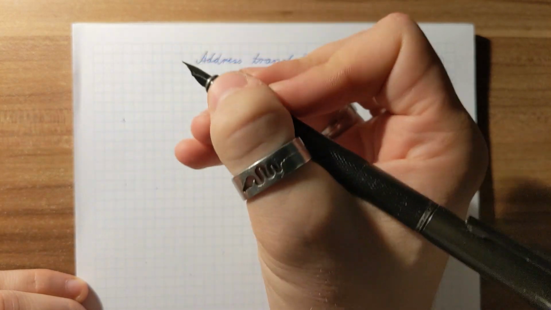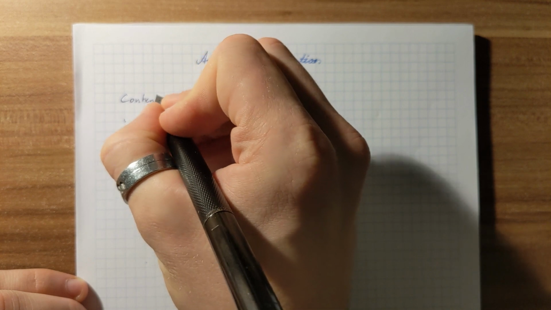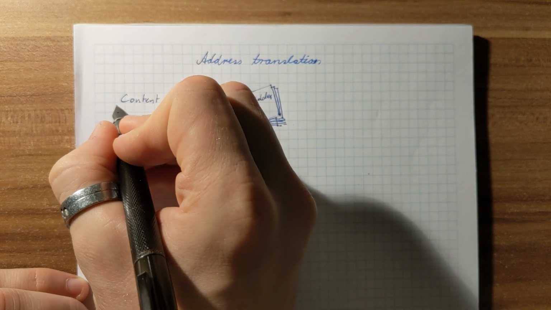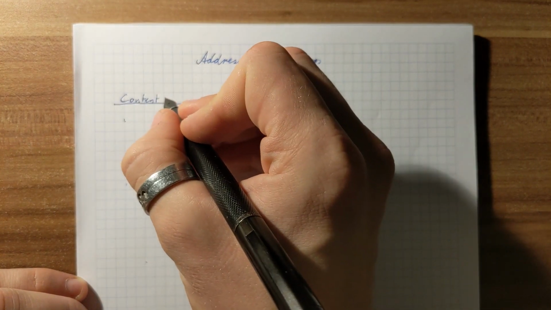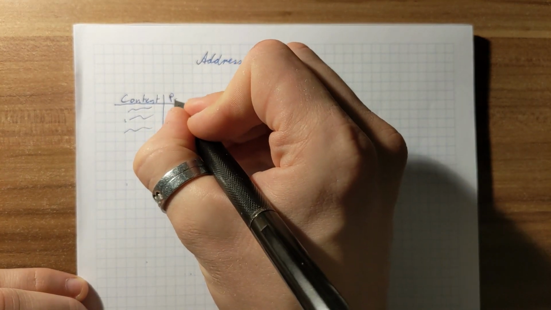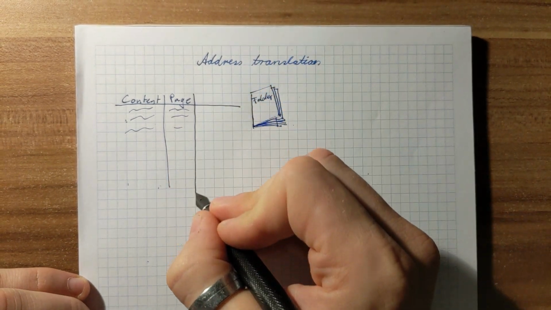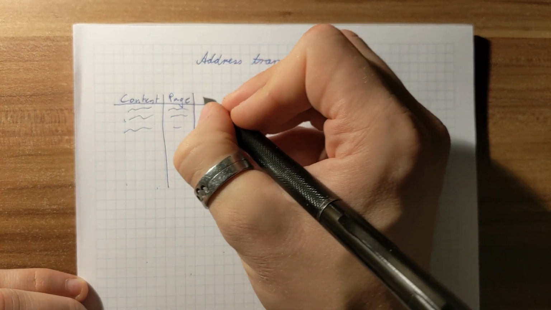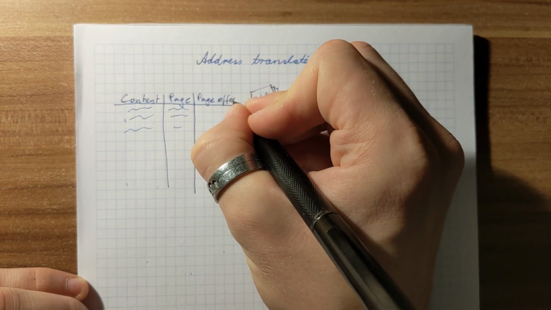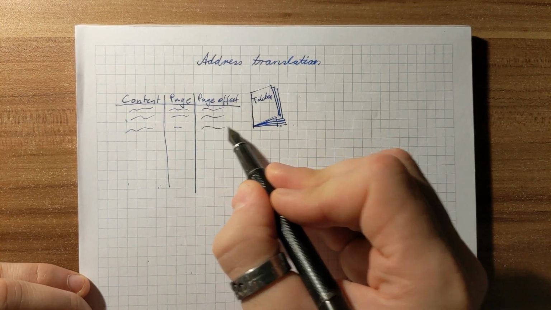So you would have an index where you have the content, like in a table. You have your content, whatever it is. Then you have a page, whatever it is. And then additionally, because a page can be very long and have several contents, you would have a page offset, which you can imagine as maybe the line on the page.